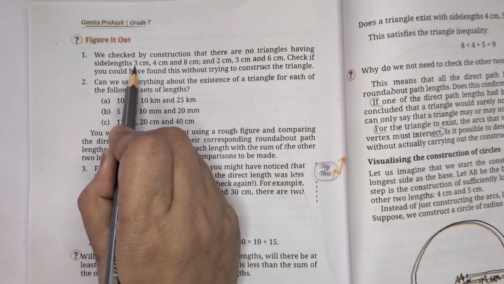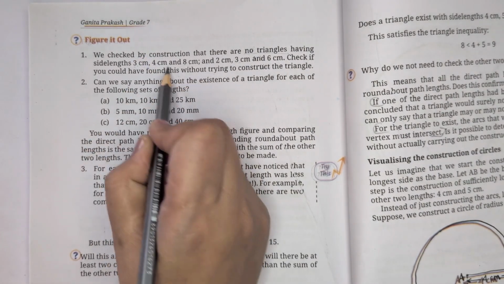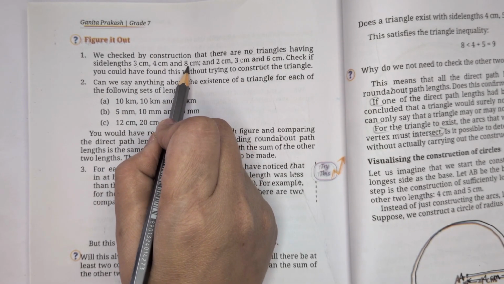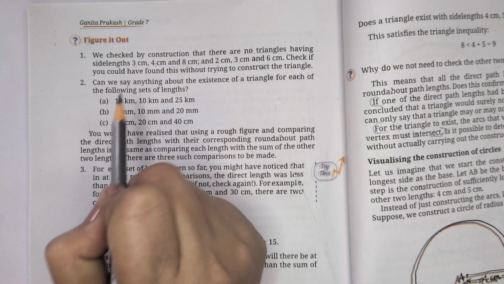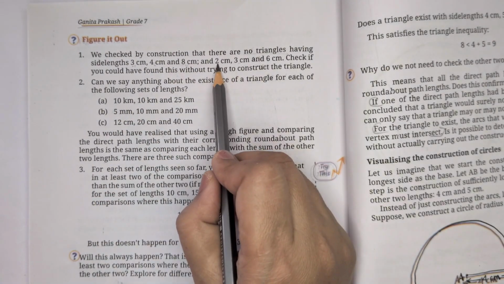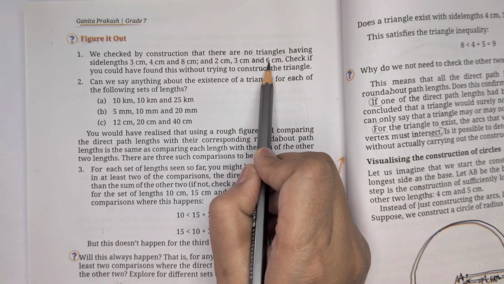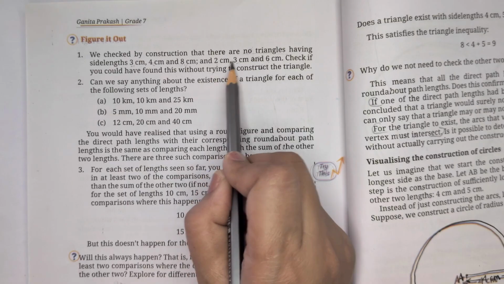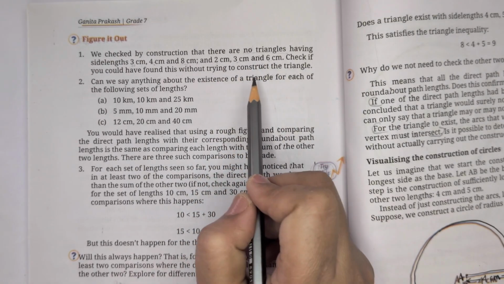Without trying to construct, we can see 3 plus 4, that is 7, and the other side is 8. Here the direct path is more than the roundabout path. So it is not possible. Here also 2 plus 3 is 5, and the direct path is 6. So the direct path is more lengthy than the roundabout path. So that type of triangles are not possible.